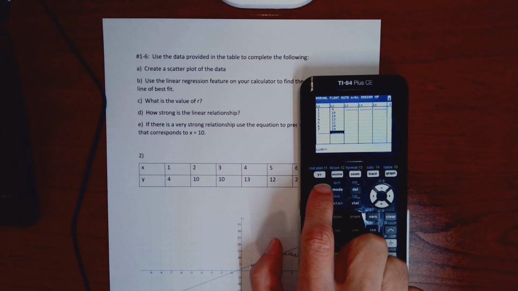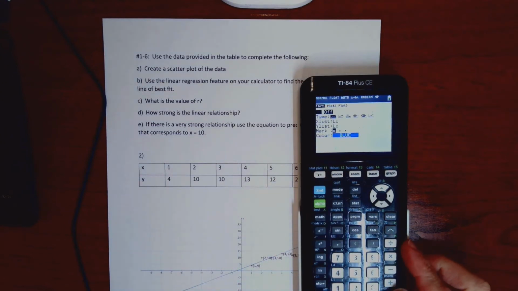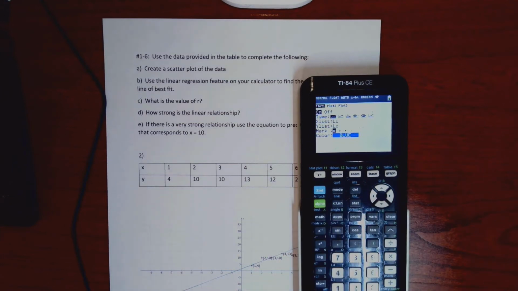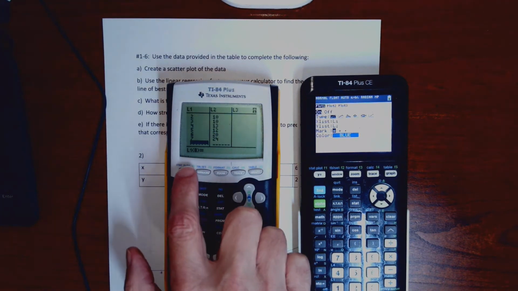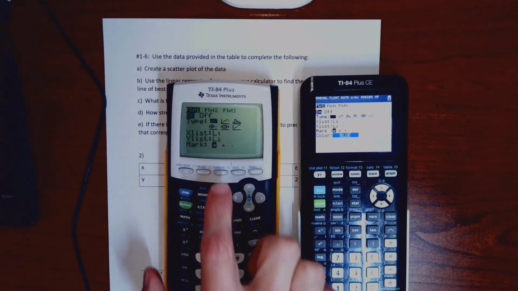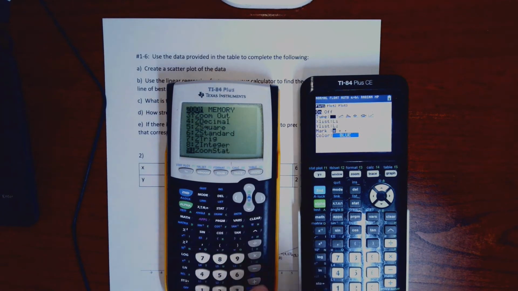So do second and y equals, hit enter on stat plot, enter on like we did in the last video. So again, that is second y equals, enter on stat plot, enter on. Now if I hit my zoom button and went down to the option that says stat, it's going to graph the data for me.